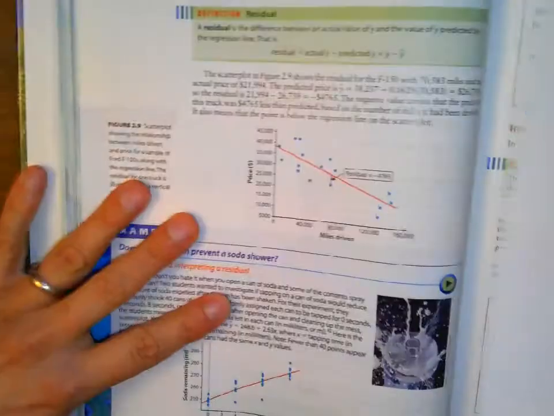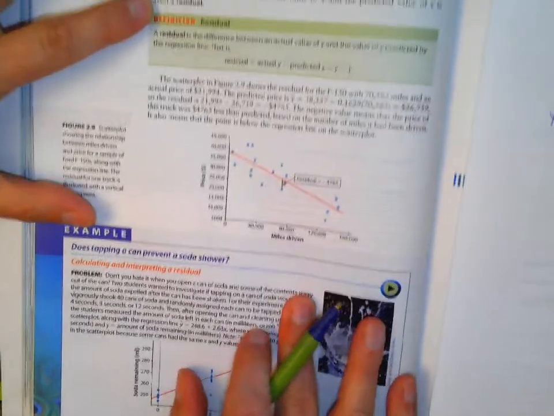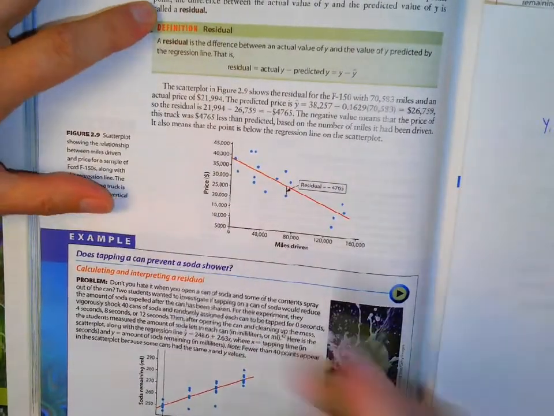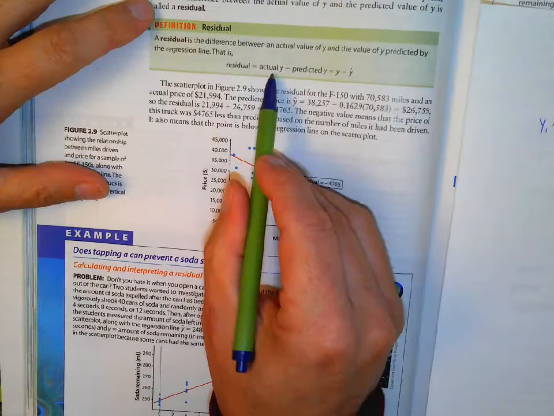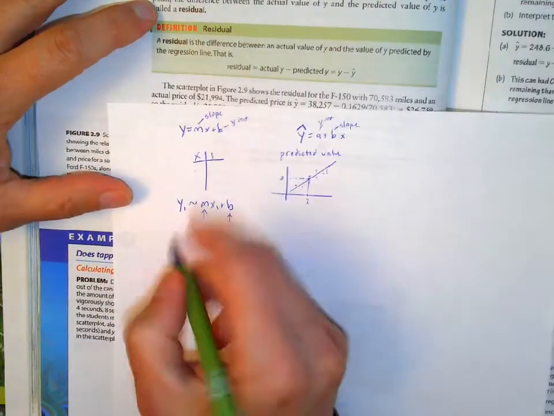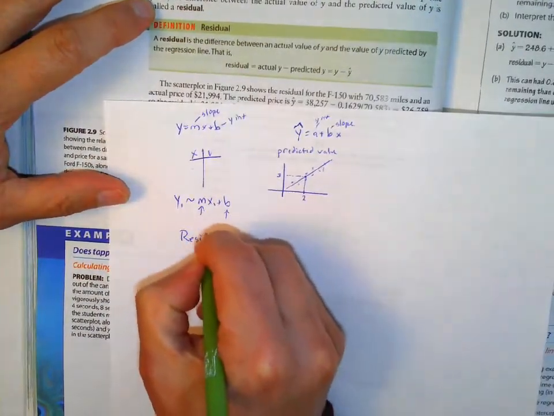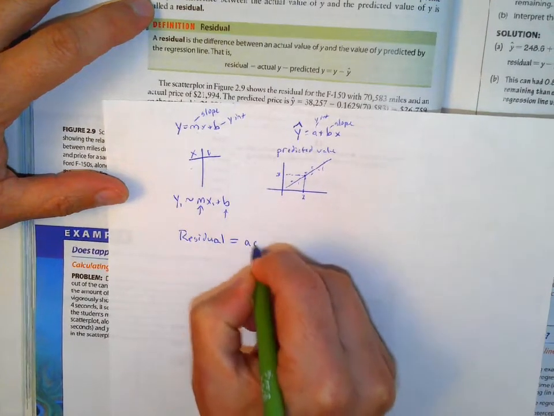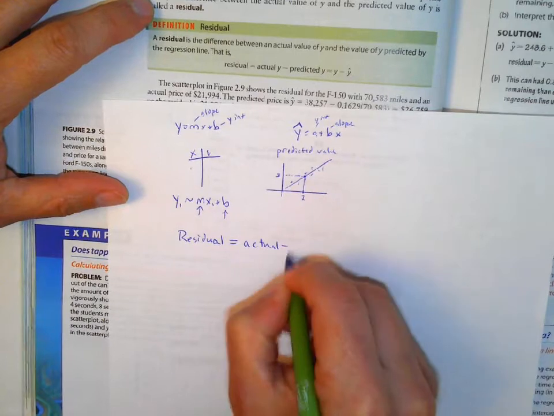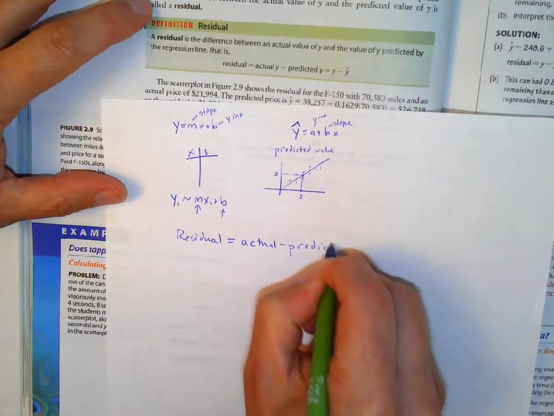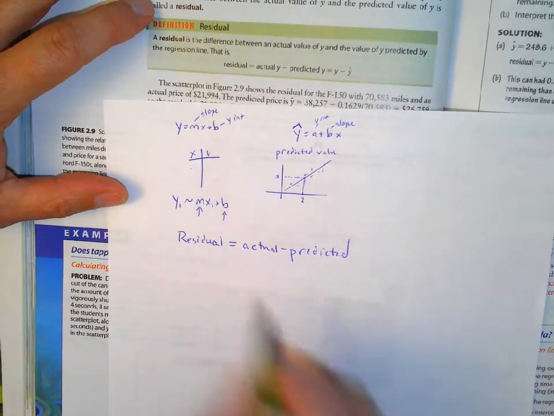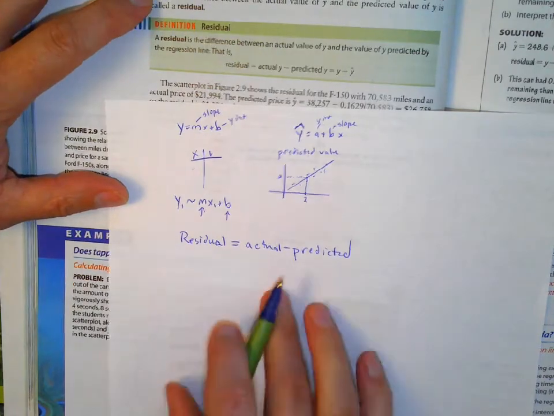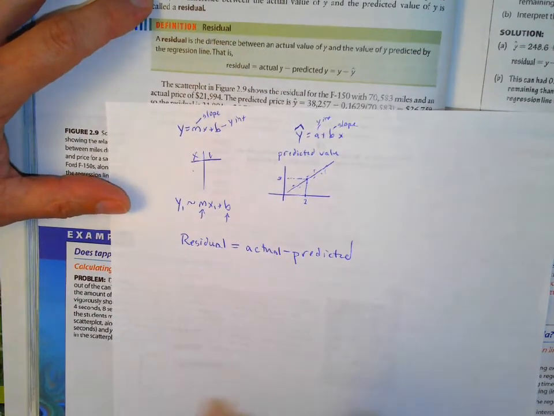Okay, the second one is residuals. Okay? So with residual, I want you to think actual minus predicted. So I want you to write this down. A residual is equal to the actual minus the predicted. Okay? Actual minus predicted. That's how we find our residual. So for each individual point, we can find our actual and our predicted.